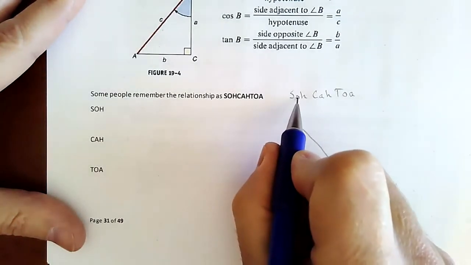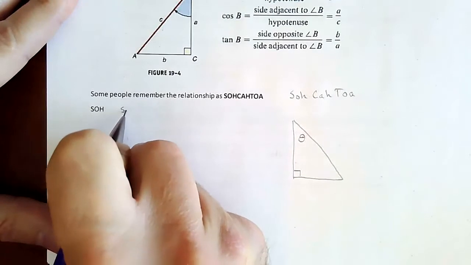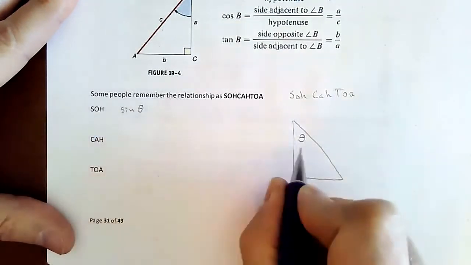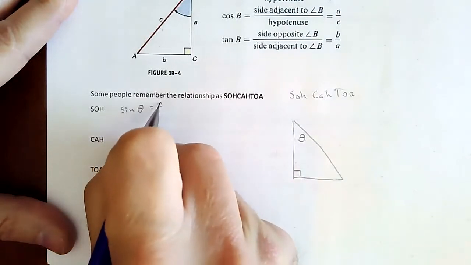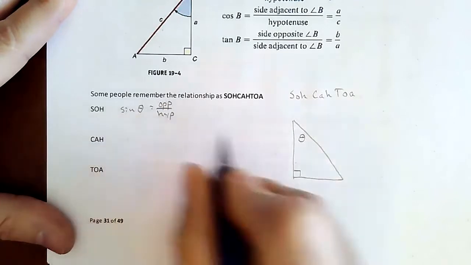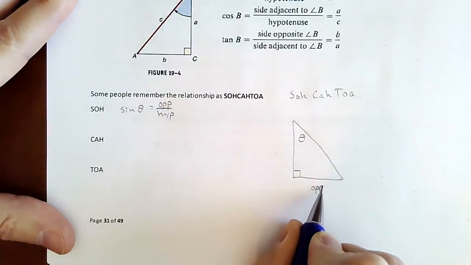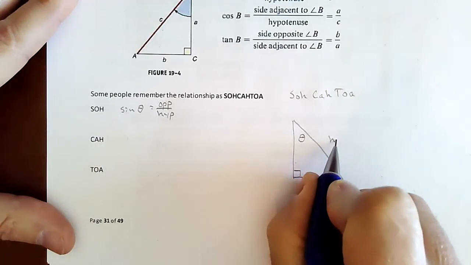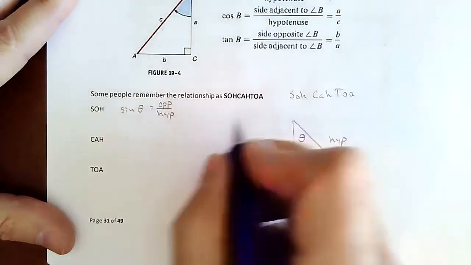So sine is the opposite divided by the hypotenuse. So here's our picture. Sine of some angle is going to equal the opposite divided by the hypotenuse. The opposite of that angle is down here. The hypotenuse is across from the 90. And then cosine is adjacent divided by hypotenuse.